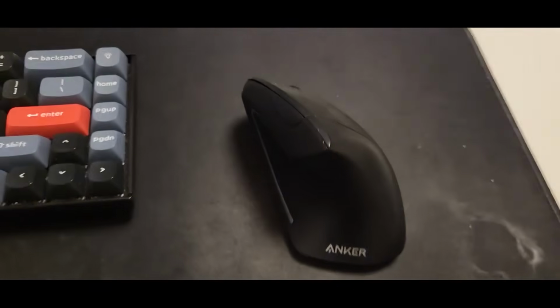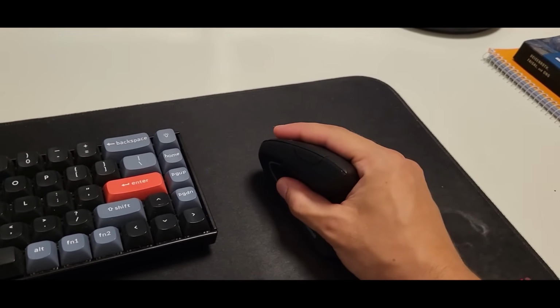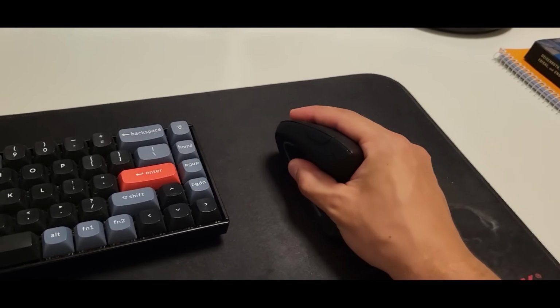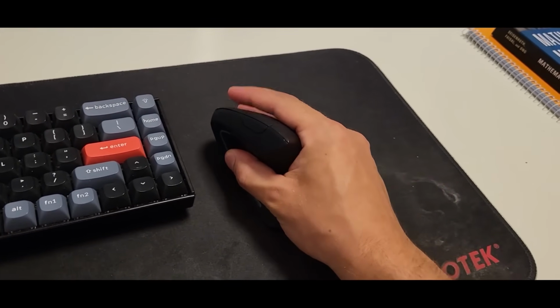There's nothing too special about it. It's just a different design. It's from Anker, so not a very expensive mouse. It's also not optimized for gaming or something, but I'm very happy with it. And as far as I know, it's quite healthy for your hand.